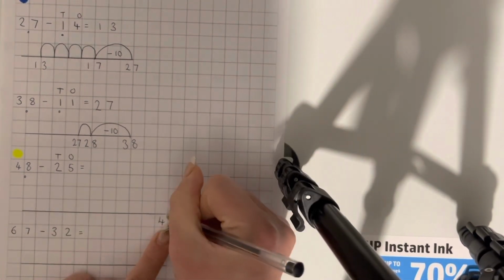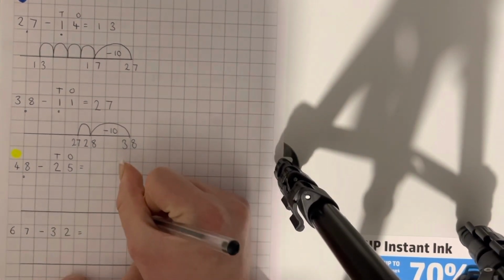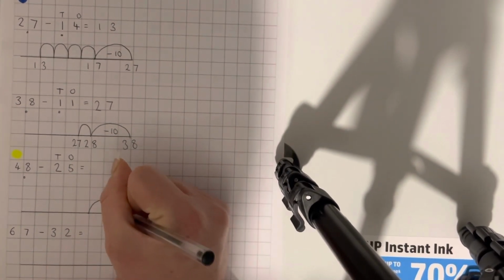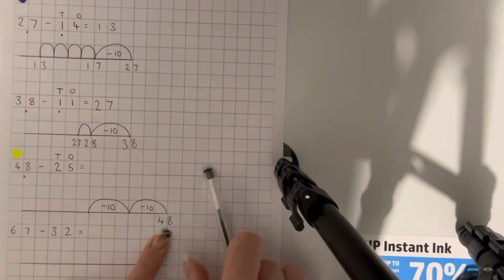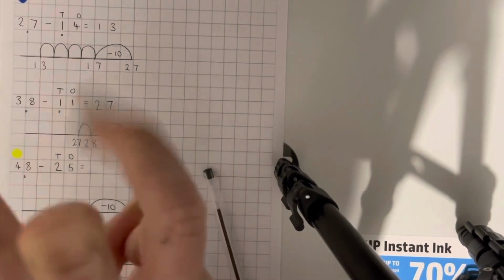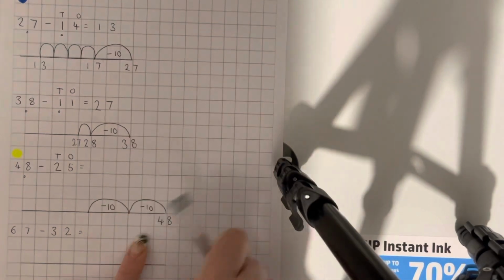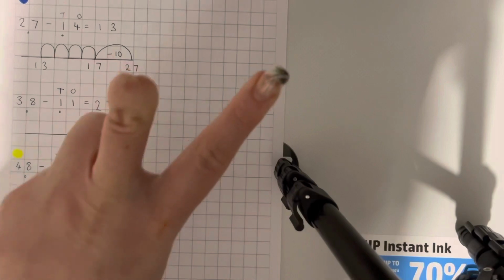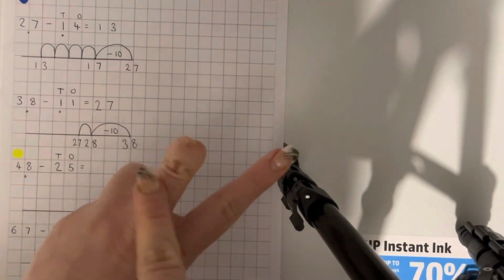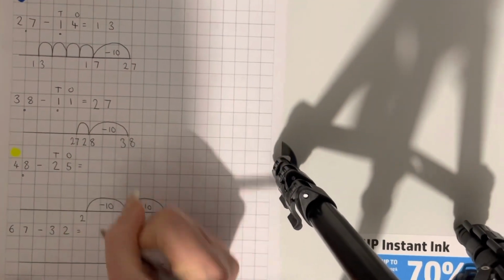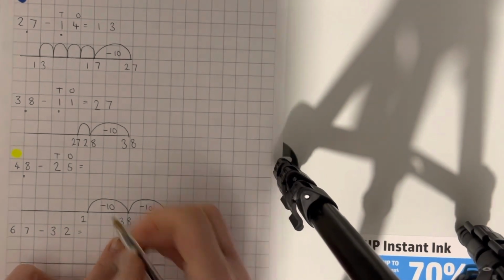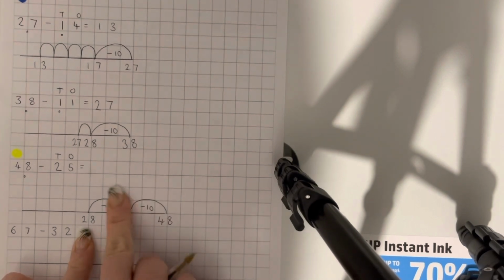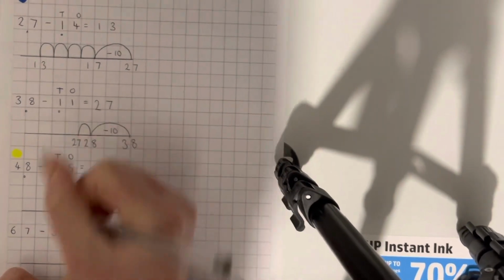So 2 tens jumps. 1, 2. Take away 10, and you guessed it, take away 10. So I've started with 48. 48 becomes 38. 38 becomes 28 because I have 2 tens left. 2 tens and my ones do not change. 28. So 48, 38, 28. I've done my 2 tens jumps.